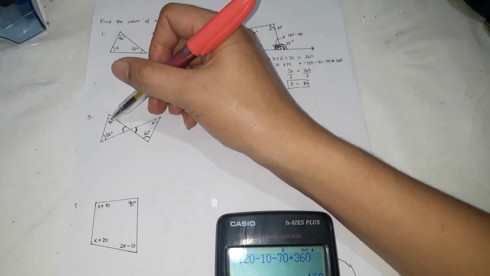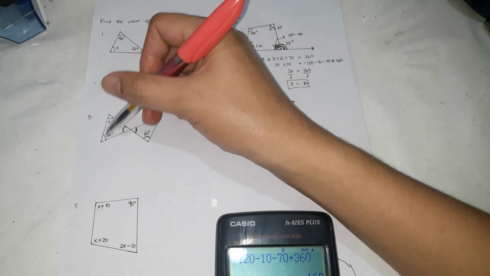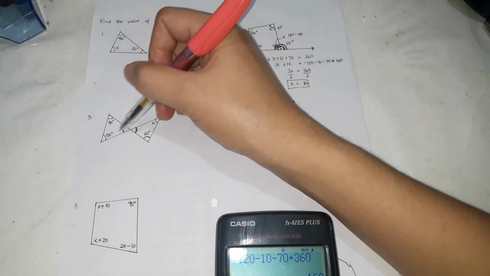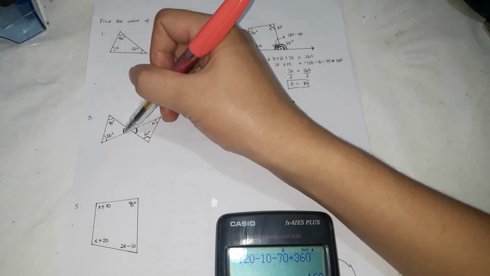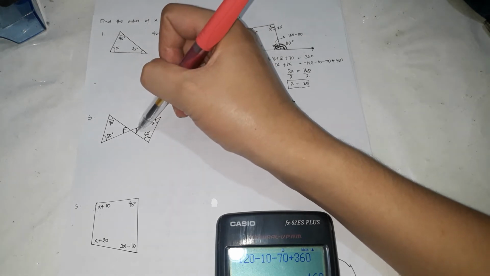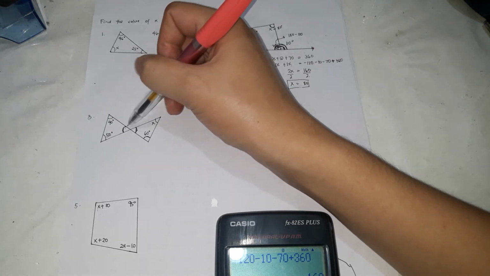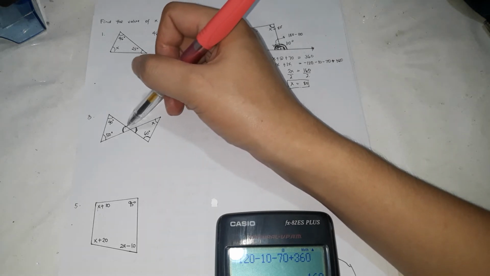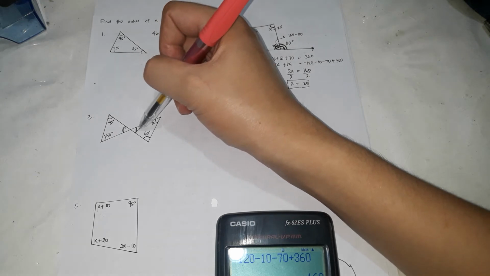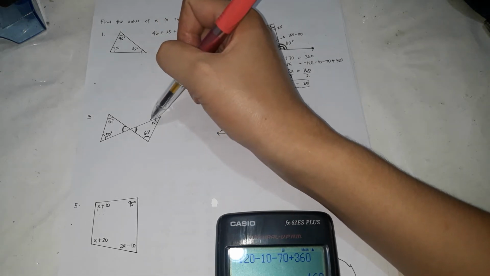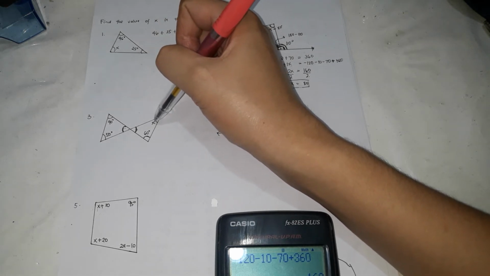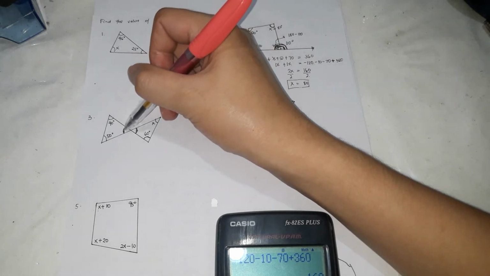So ito, di ba, 180. The total of the measure in here is 180. We need to find the measure of this one because they are equal kasi they are vertical angles. Very good. Kapag vertical angles, yung angle na magkatalikod, they have the same measure. Para malaman natin ang measure ng x. So before we're going to solve for x, kailangan natin munang i-measure ito.